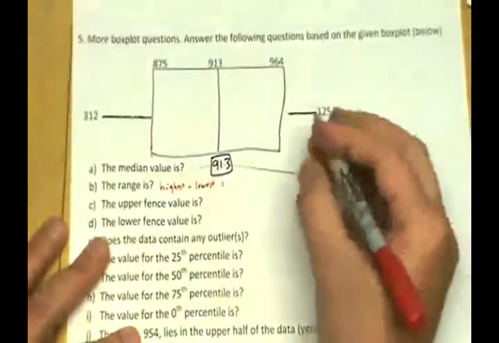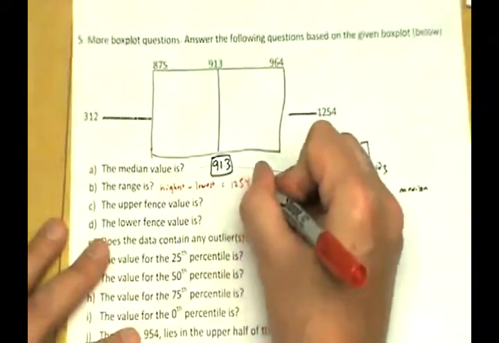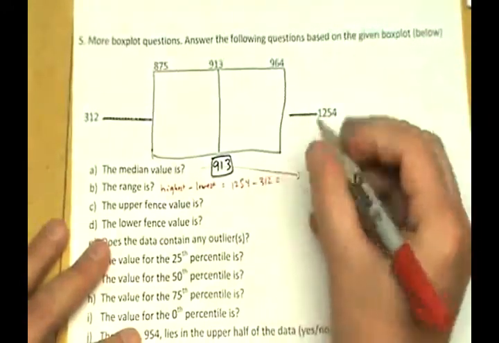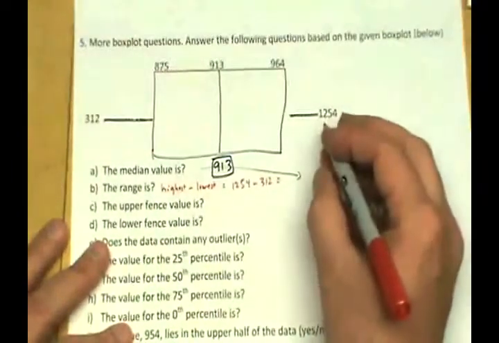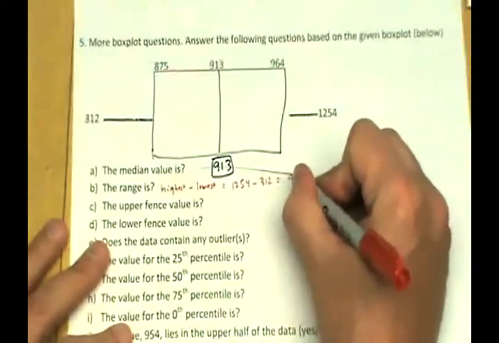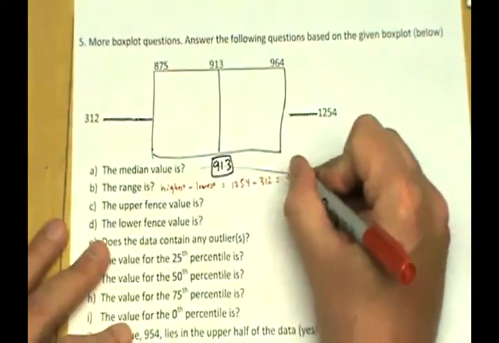The range, which is highest minus lowest, they give you that. The highest is 1254. The lowest is 312. That's what represents the box plot. The highest and lowest are on the ends. And when I subtract those, we're looking at 942. So the range is 942.